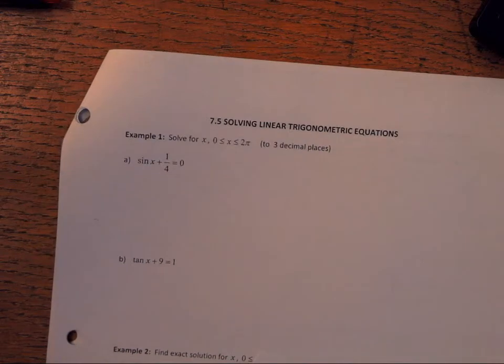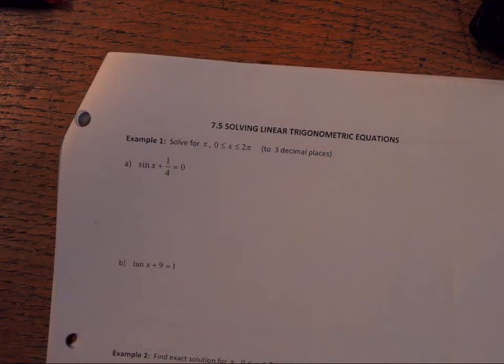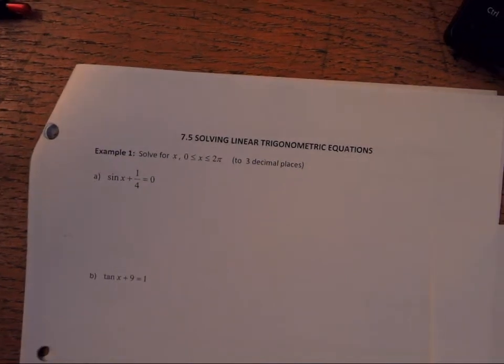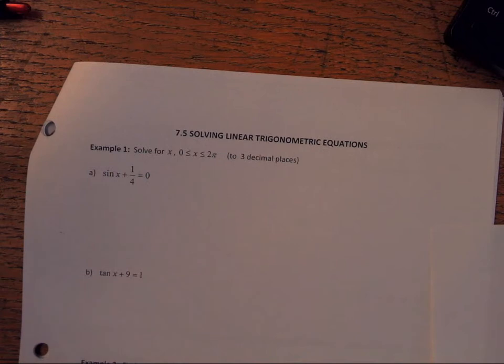Okay, 7.5, solving linear trigonometric equations. Actually, we did similar questions in chapter 6 when we did the trigonometry unit. But mostly with chapter 6 we worked with special angles. Now we're going to look at other types of angles too. Okay.